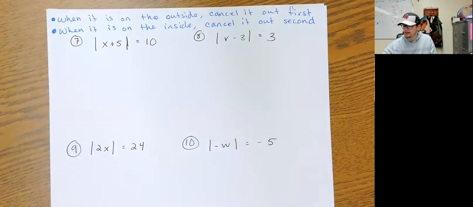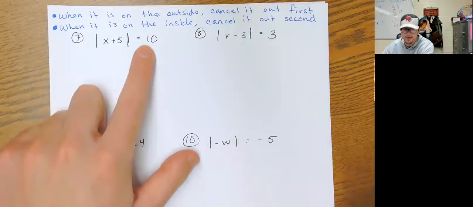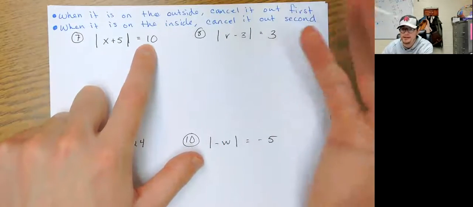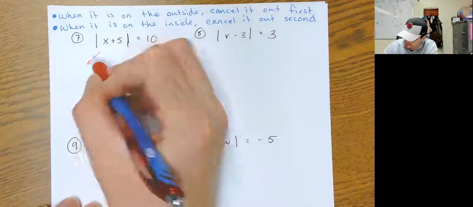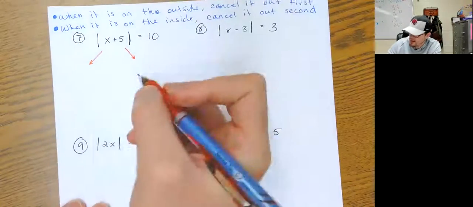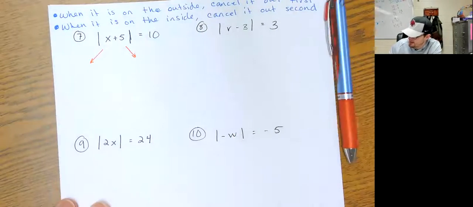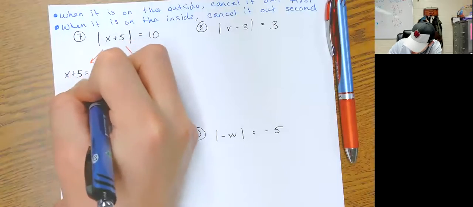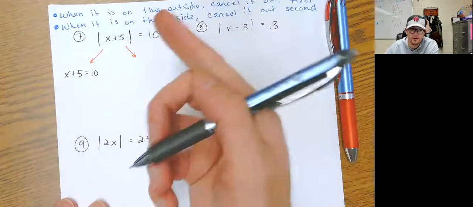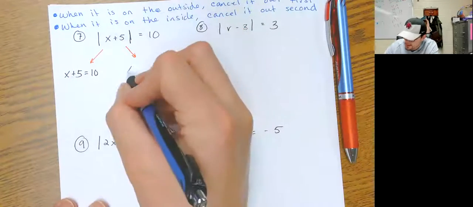So what this looks like is, first off, we double check, is that a positive 10? Yes, it is. That works. Positive 10 works. So what we do is we separate this out and we get x plus 5 equals 10. But remember, it can also equal negative 10.